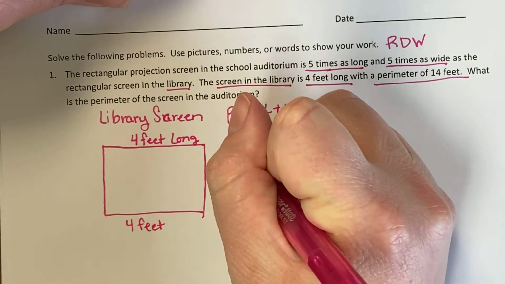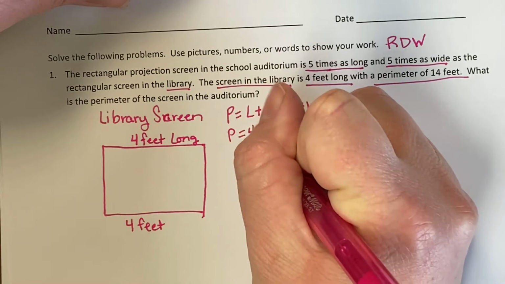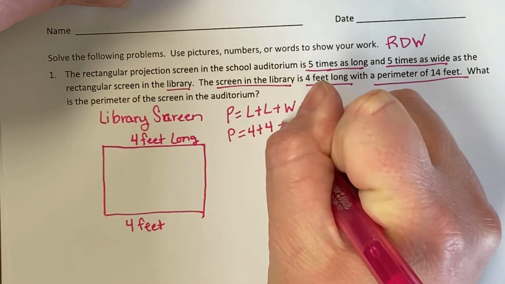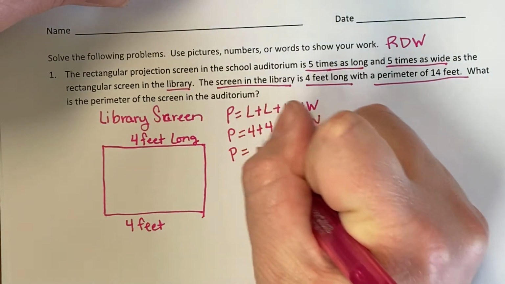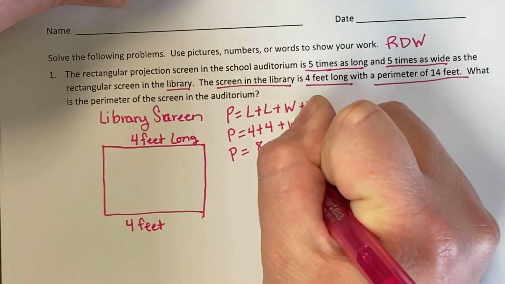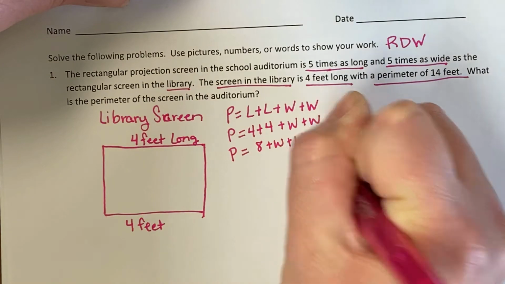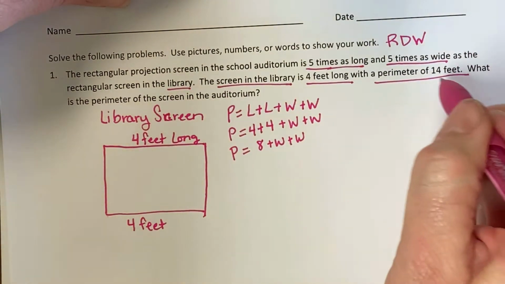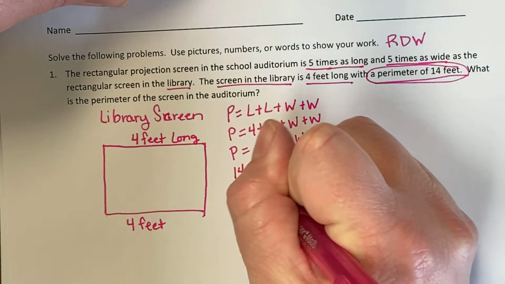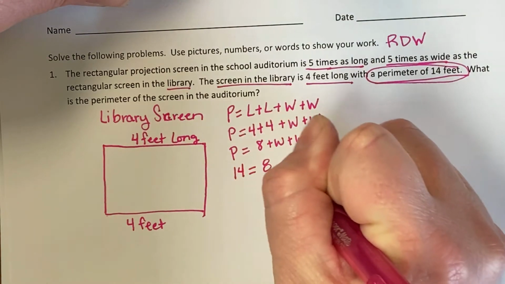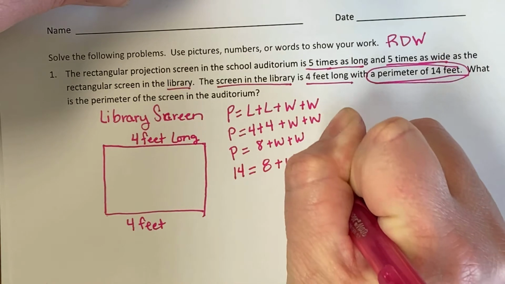So I can say P equals 4 plus W plus W. Well, that means P equals 8 plus W plus W. And I know that my P, which is perimeter, is 14 foot. So I'm going to put 14 equals 8 plus W plus W.